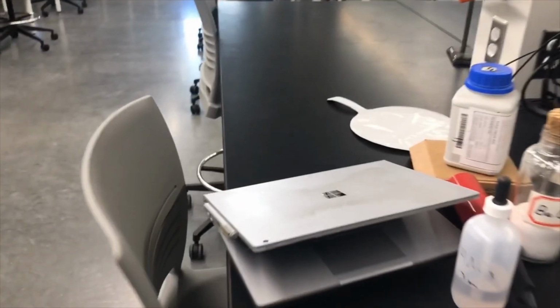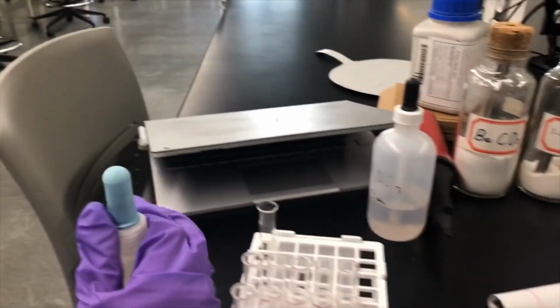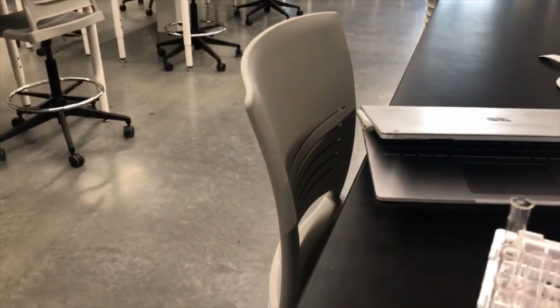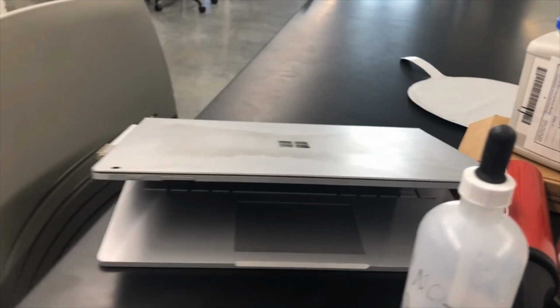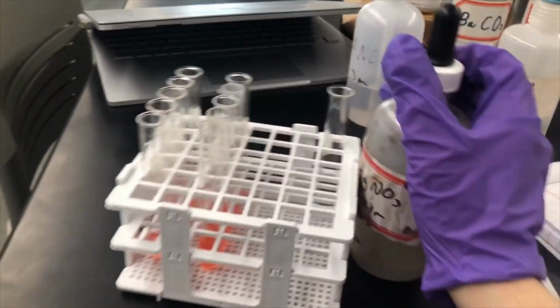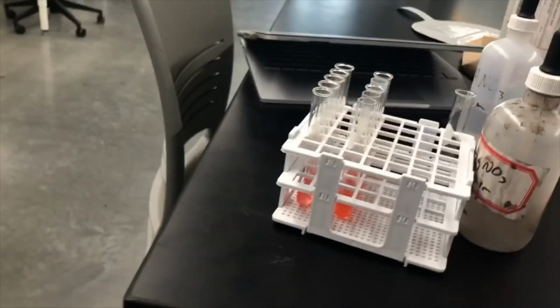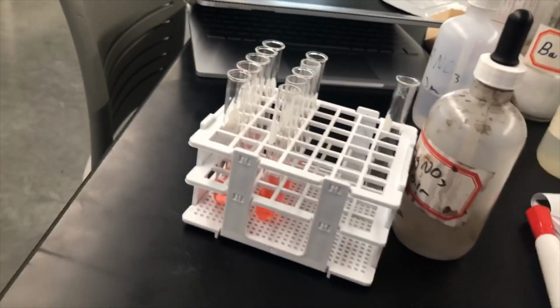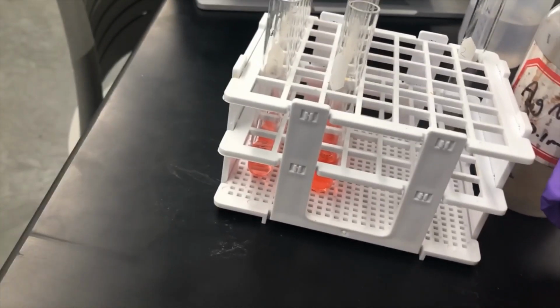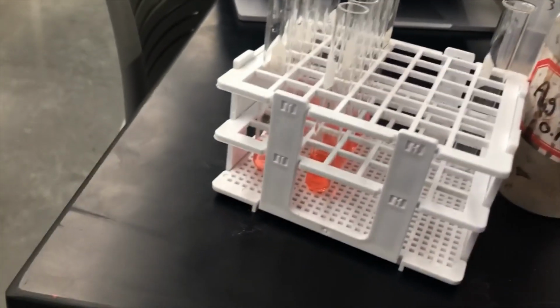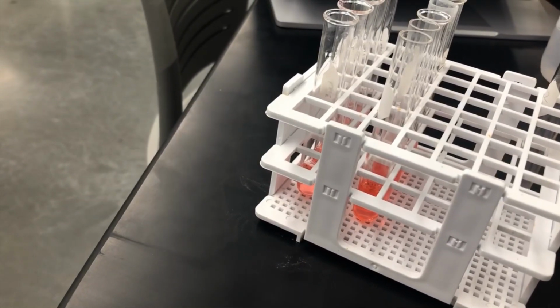So now our last little test will be on these guys, and it will be adding this silver nitrate, the 0.1 molar silver nitrate. And what this will search for is the presence of a chloride ion. If there is a chloride ion present, it will form a precipitate. Let's just quickly go through and add some drops to each of these.